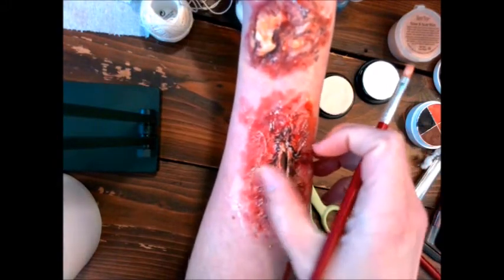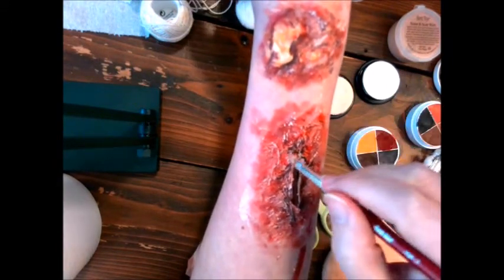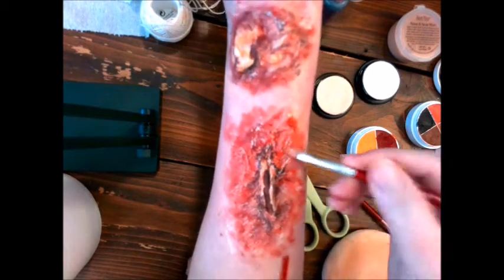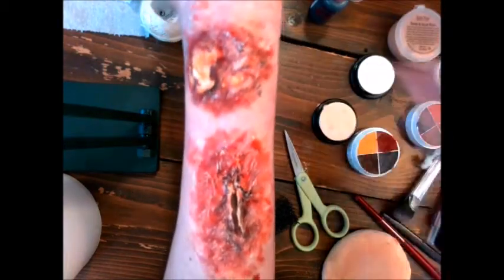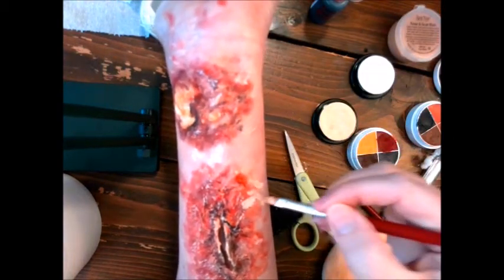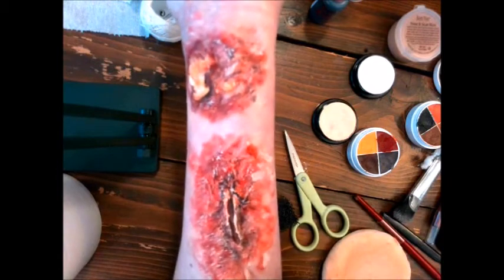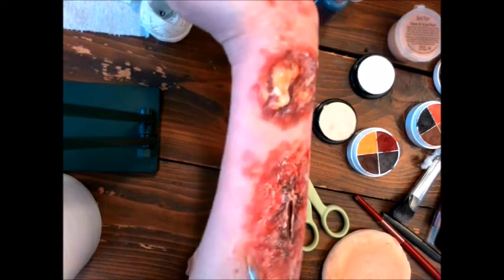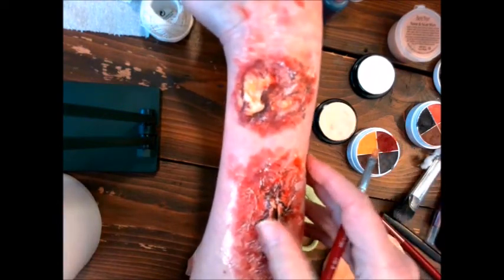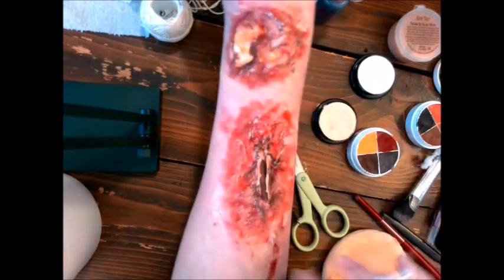And so you see we're getting some real nastiness. And just like with our infected area, you can kind of go off into flat skin, plain skin that's not been hit.